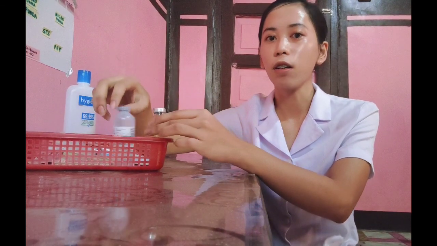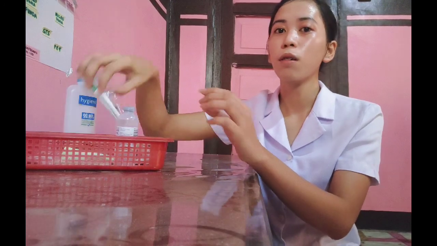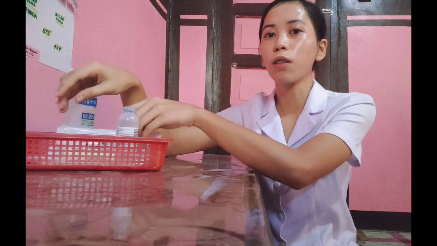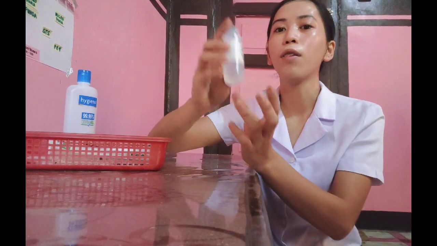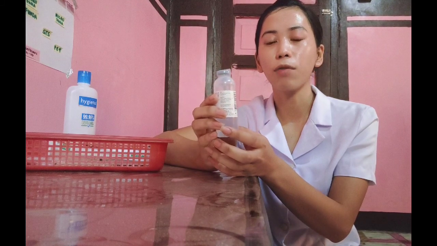Then we have the client's MAR or the medication card. We have also the vial, sterile medication. And then we have also the antiseptic swabs. And we have also syringe, sterile water, or normal saline if drug is in powdered form.